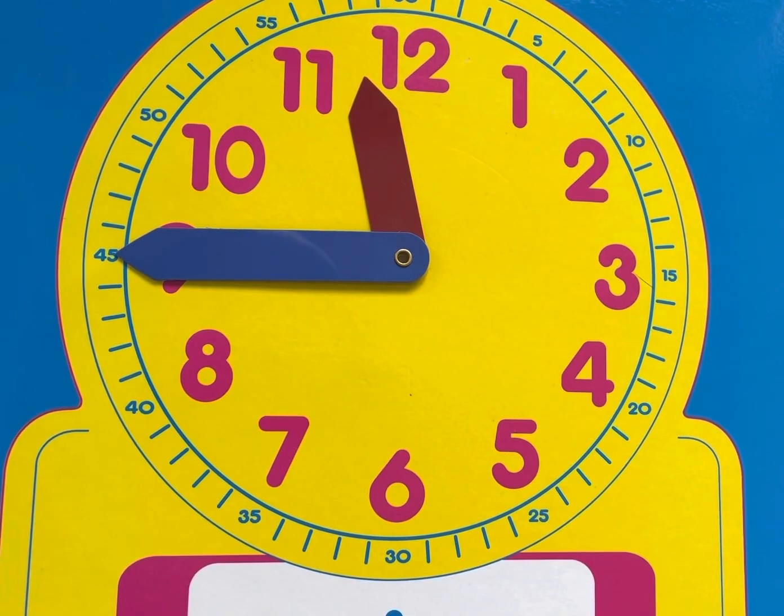So today, have a look at your work for the day. Have a go at completing your time. See if you can work out what time it is. If you have any questions, just ask.